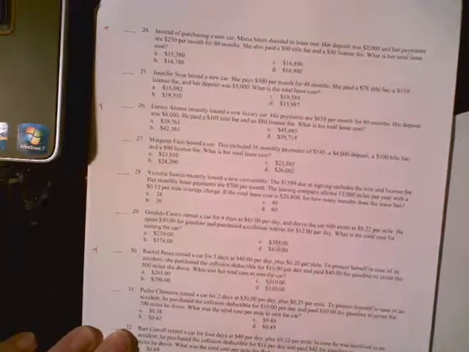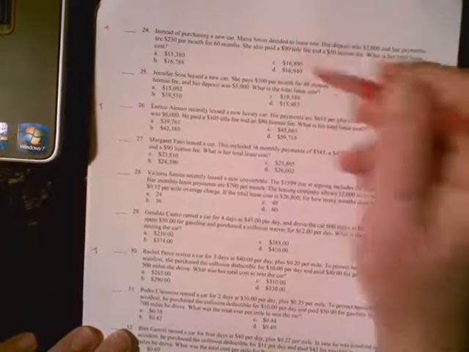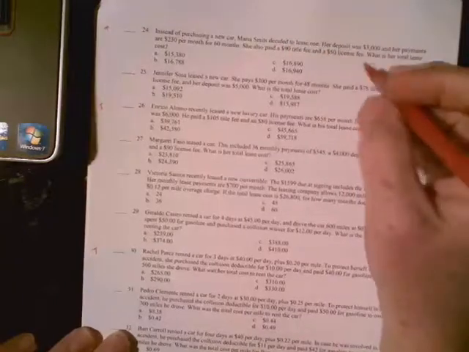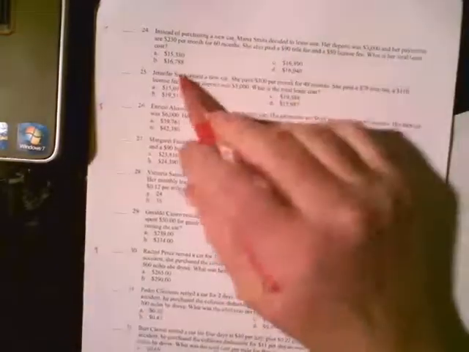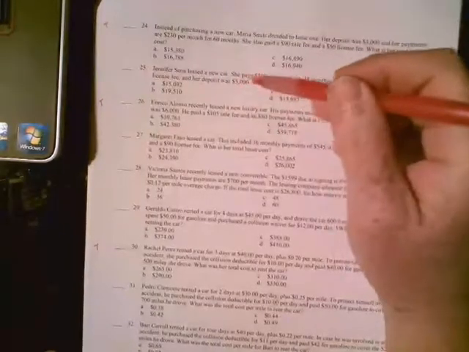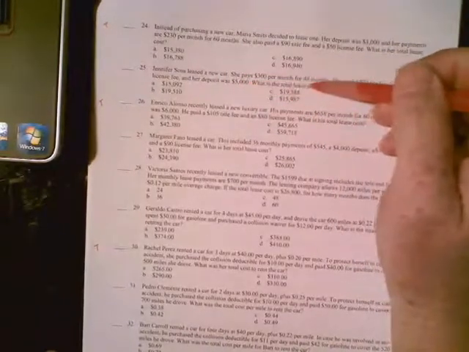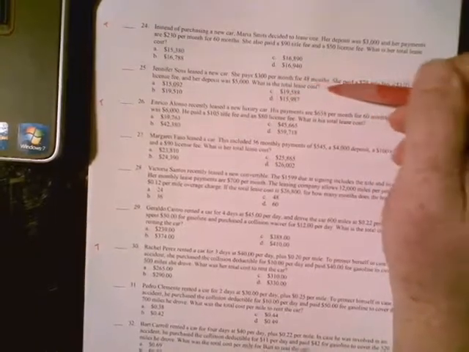All right, several of these look the same, so I'm going to skip 24 and I'll do 25. On 25 it says, Jennifer leased a new car. She pays $300 per month for 48 months. She paid a $78 title fee, $110 license fee, and a $5,000 deposit. What is the total lease cost?